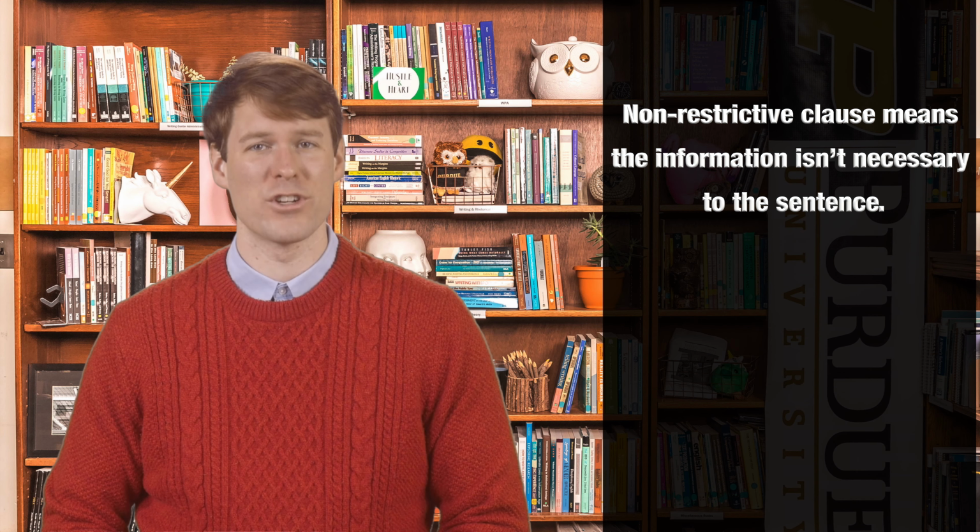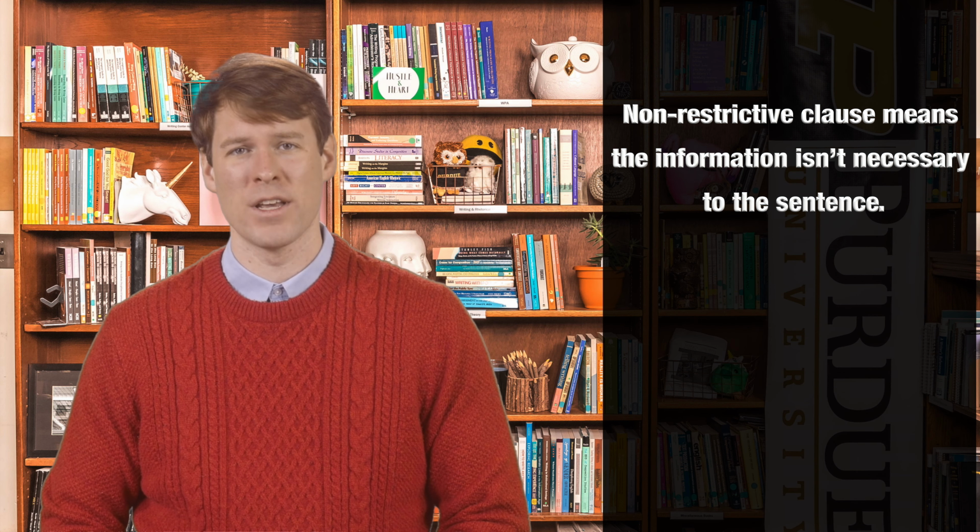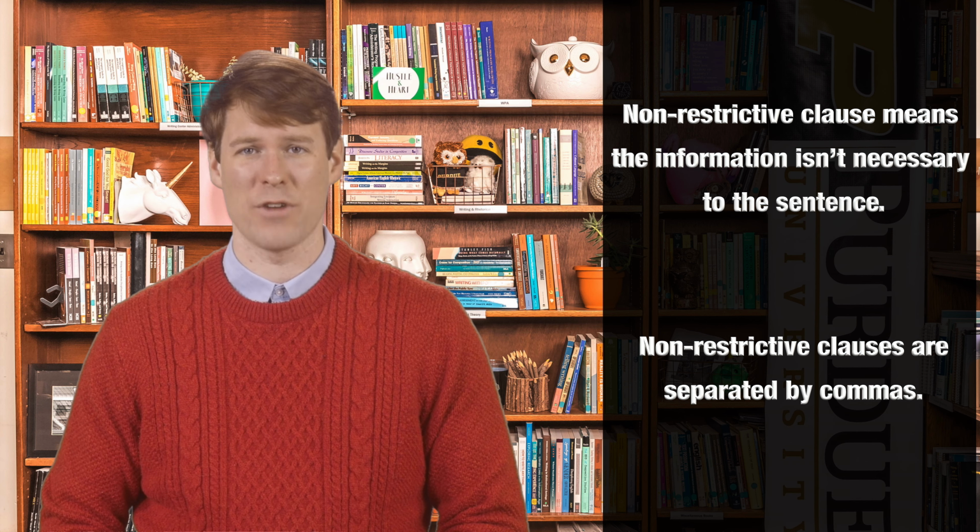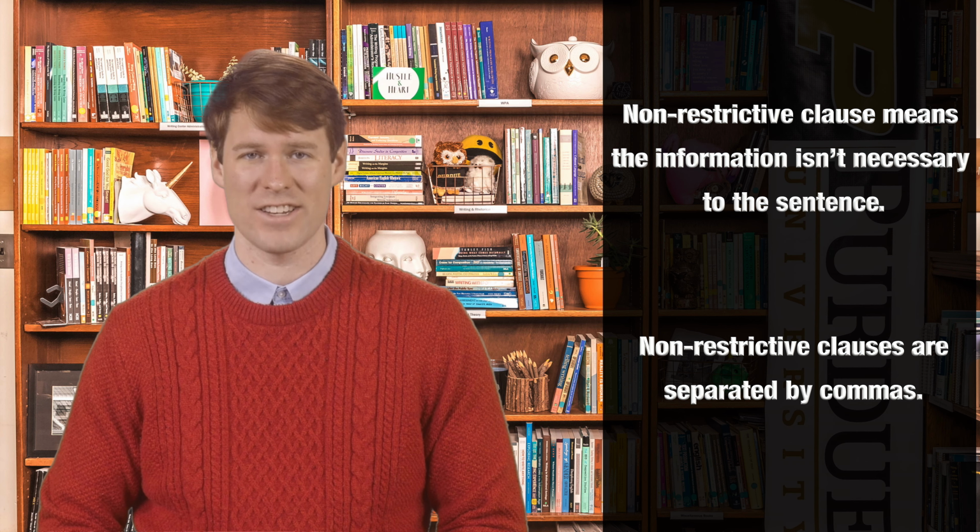Now, let's look at when we use which. We use which when the information isn't necessary to the sentence. That is, it's a non-restrictive clause. There's another important distinction between restrictive and non-restrictive clauses. We use commas to separate the non-restrictive clauses from the rest of the sentence.